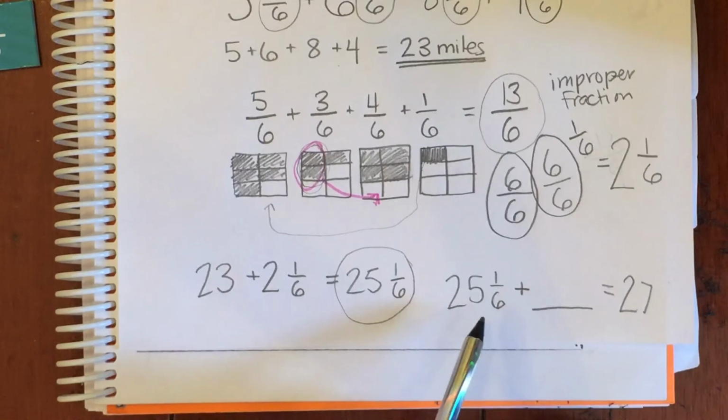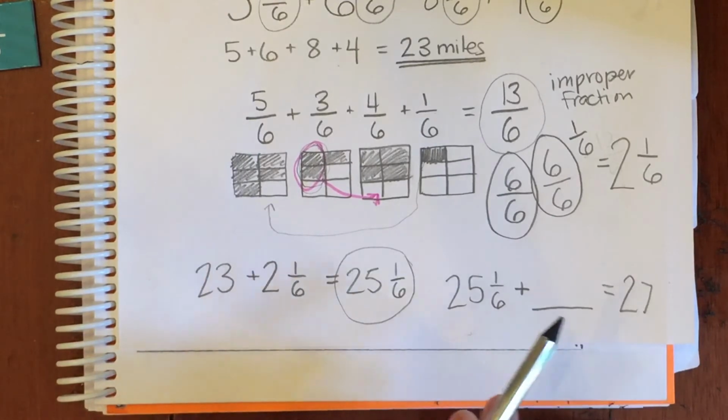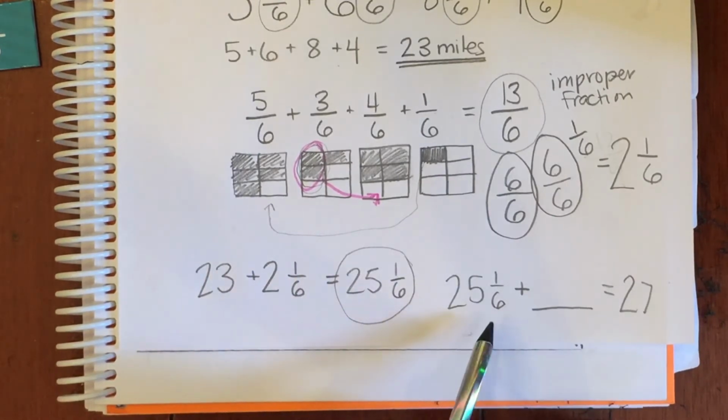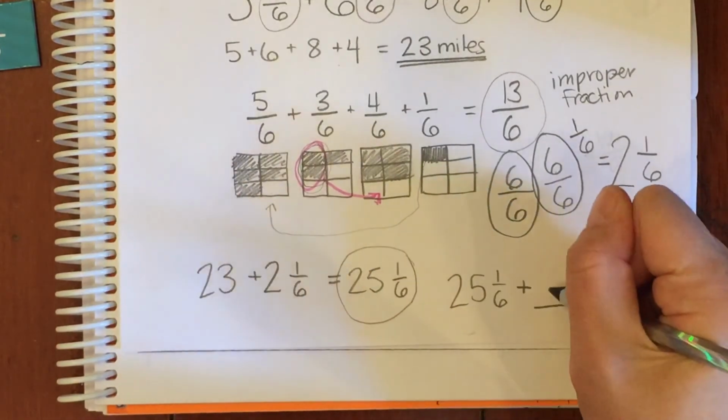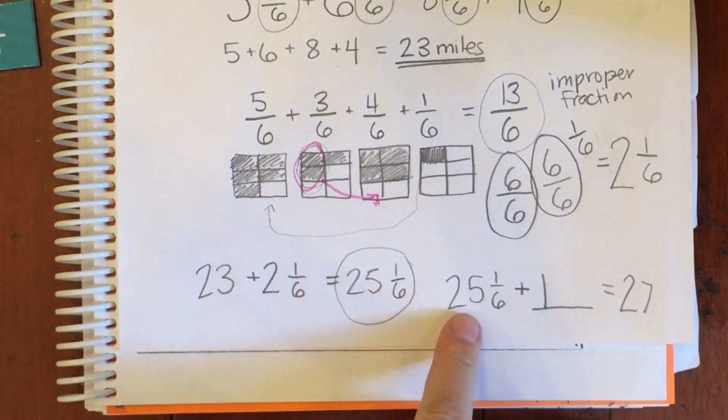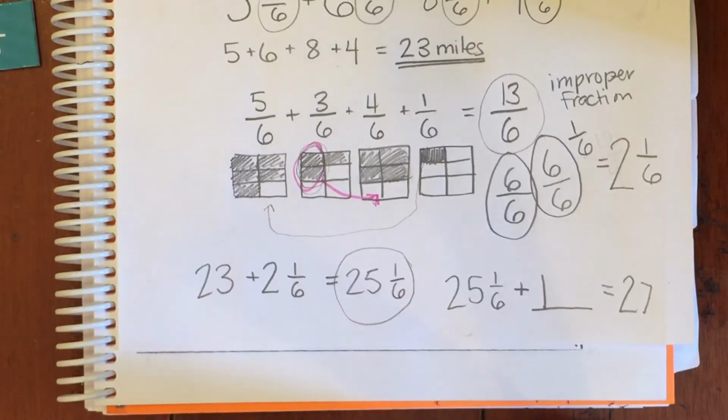First, I want to think maybe about adding something to see how close I can get to 27. I'm thinking if I add 1 full mile, then that will get me to 26 miles and 1/6. All right, 26 miles and 1/6. I only need a little bit more to get to 27 miles.